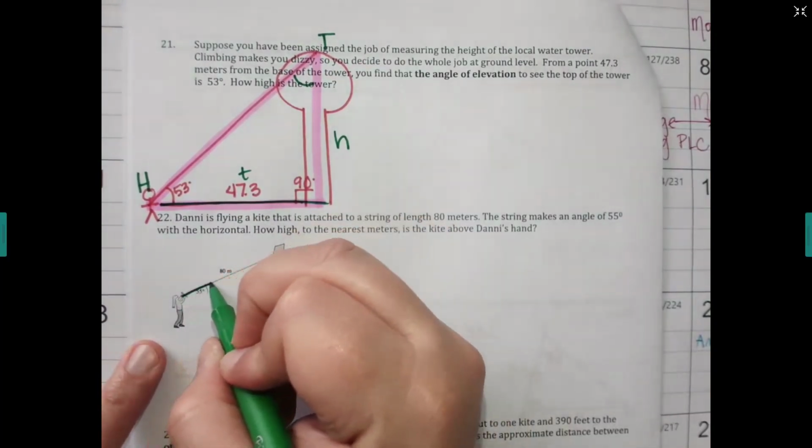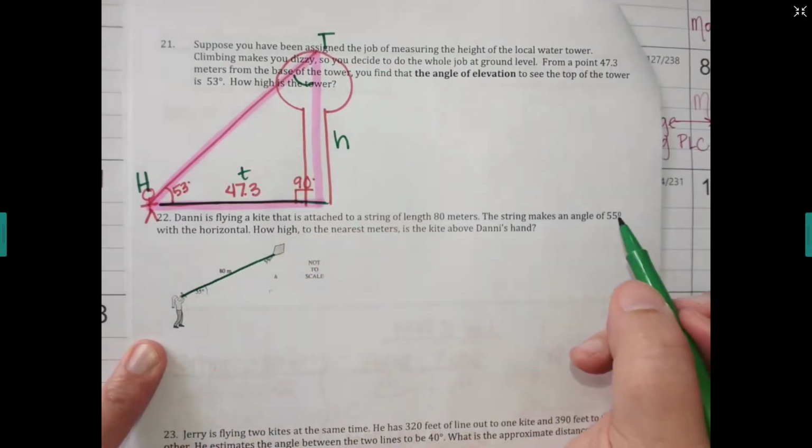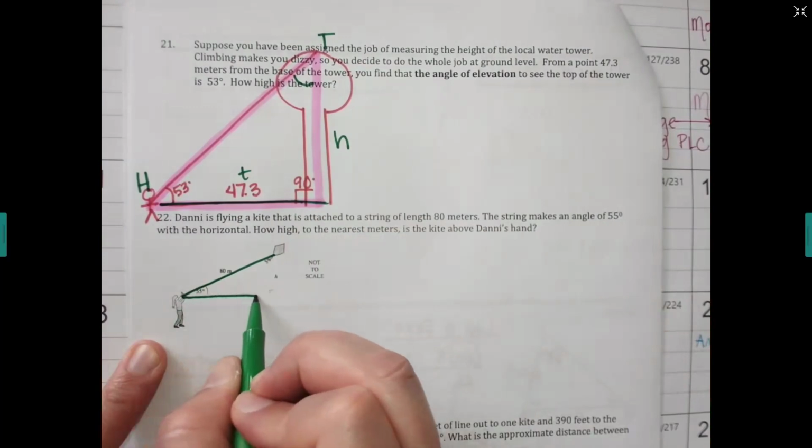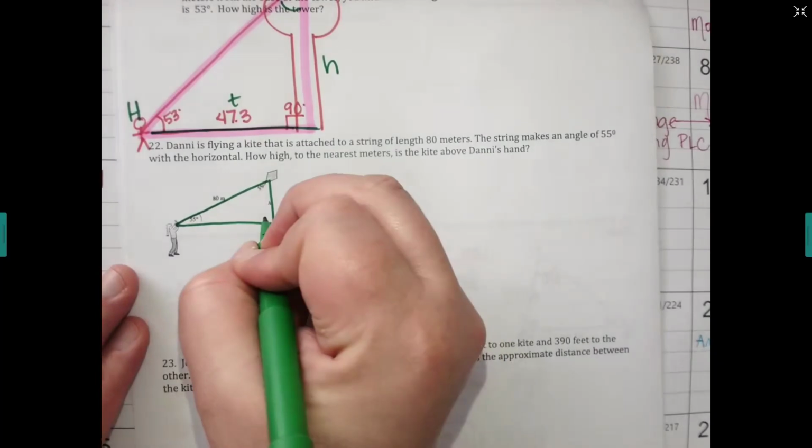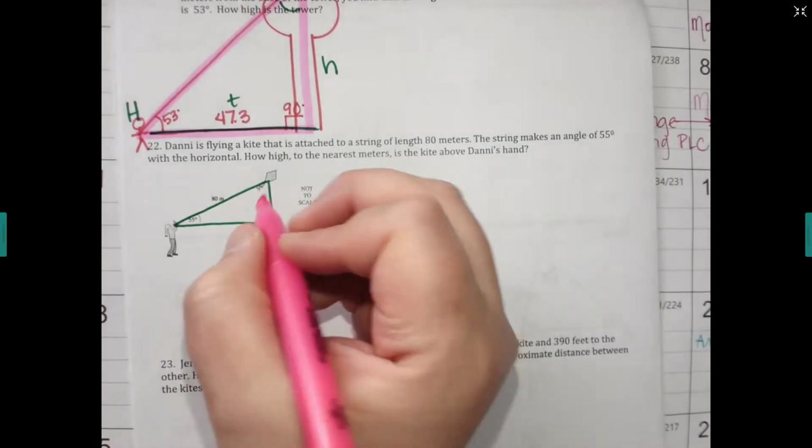It says the string's out 80 meters. That makes a 55-degree angle with horizontal. And then you're asked to find how tall it is. As of right now, do you already have partners? Yes. Okay, the partners are the 90-degree angle in this corner. And that's already across from the 80 degrees here. Okay, so for both of these, you should be able to do law of sines. Also, for both of these, you're not solving the whole triangle. You're just solving for the height of the tower here and then the height of the kite here.